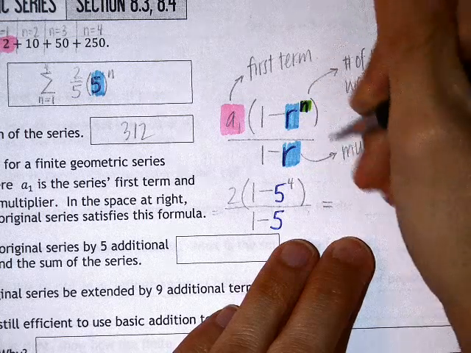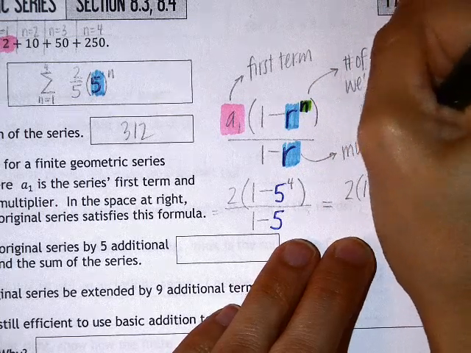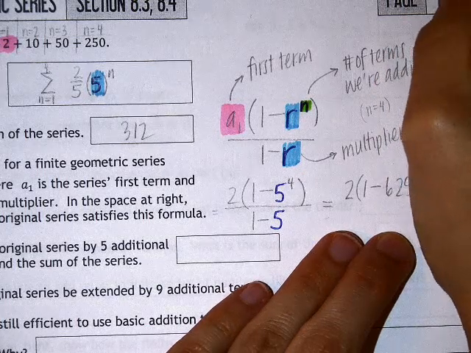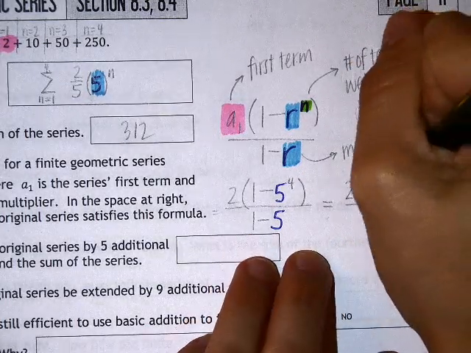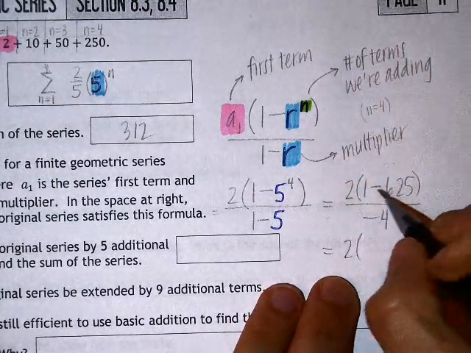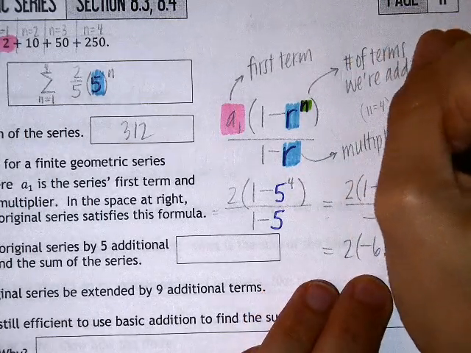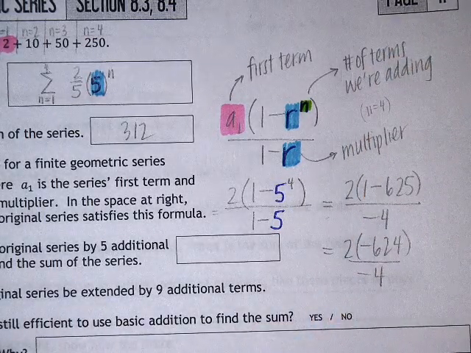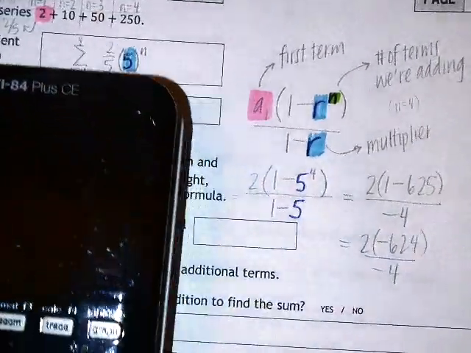Now, if I clean this up a little bit, I might want to use a calculator for some of this, but 1 minus 5 to the 4th is 1 minus 625, all over 1 minus 5, which is negative 4. If I do that subtraction, 1 minus 625 is negative 624, divided by negative 4. So I'm just treating this as if it's basically just a regular old problem to do.